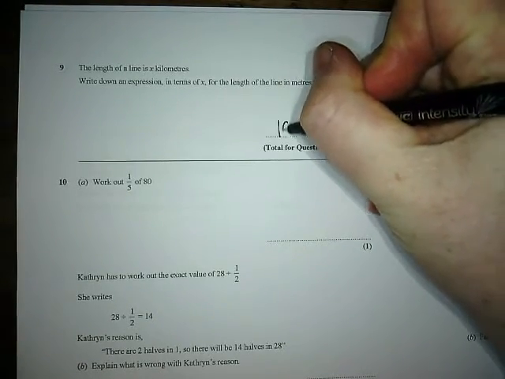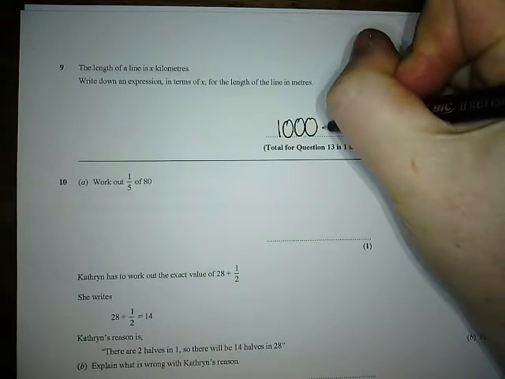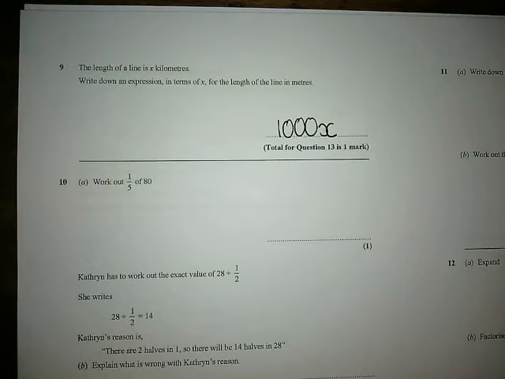Questions 9 to 12. The length of a line is x kilometres. Write down an expression in terms of x for the length of the line in metres. So the first thing we need to know is that 1 kilometre is 1,000 metres. So I know I've got 1,000 and I'm going to times it by x, and I remember that in algebra I do not need to write a multiplication sign, I just write 1,000x.